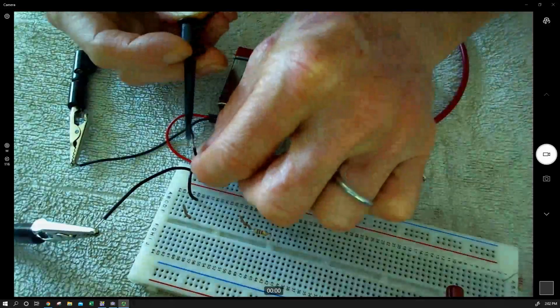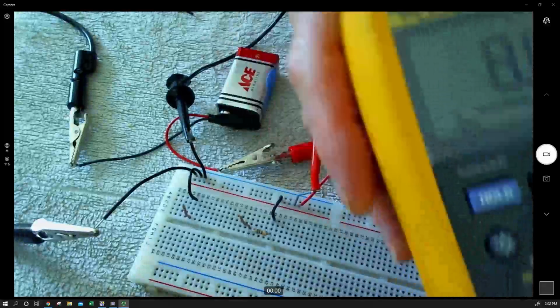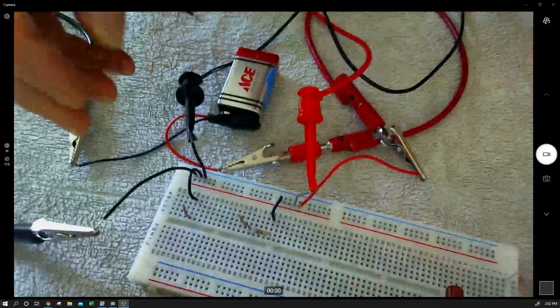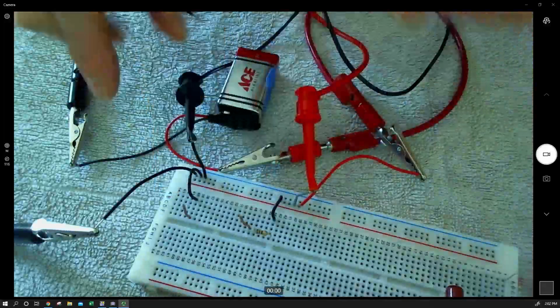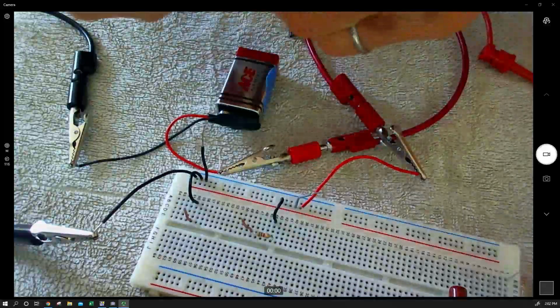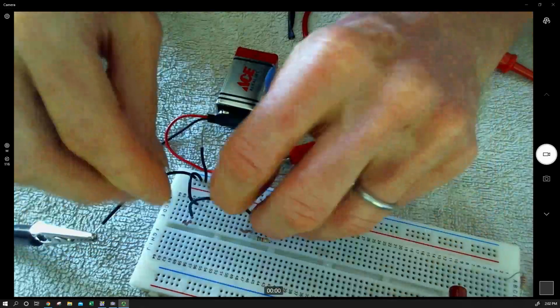So I've put a couple of test leads here, and I'm going to have to hold my meter up each time. So yes, it is indeed what I thought it was. So the circuit is open. This would be the connection point. So now I'm going to add a jumper, and I'm going to close the circuit and allow current to start flowing.